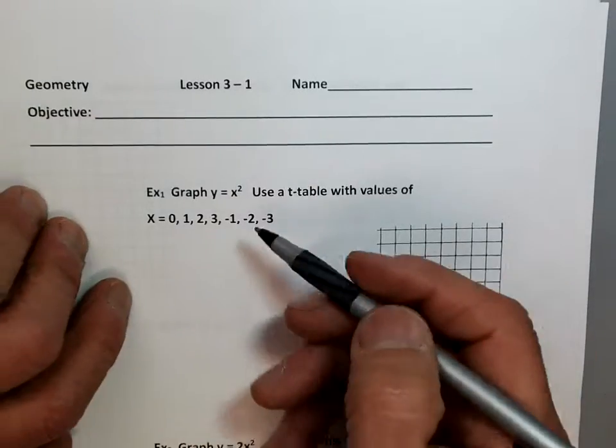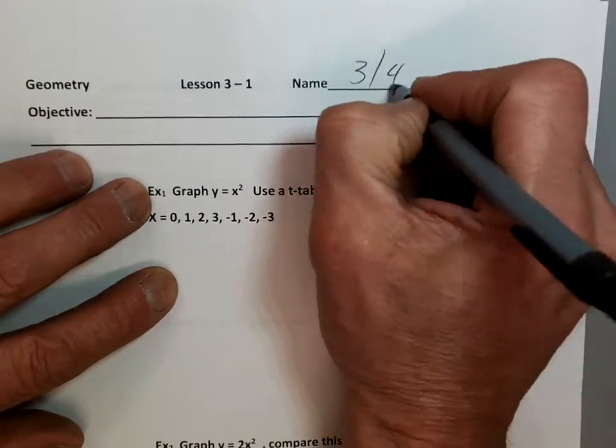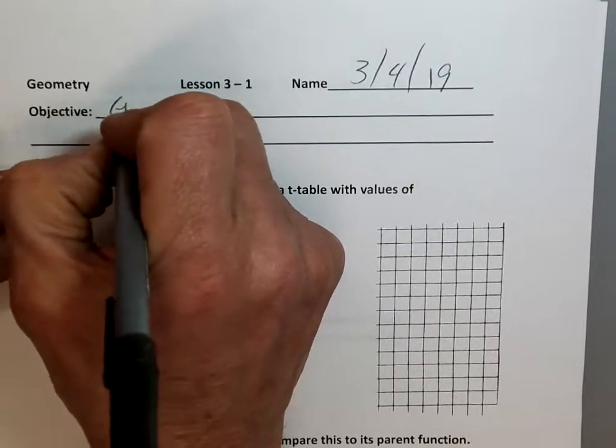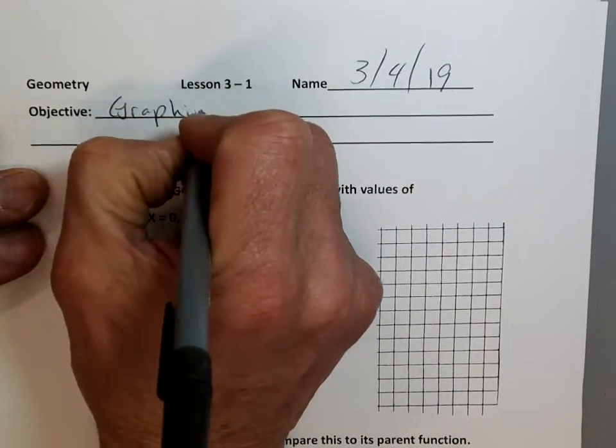Alright, so today it is 3/4/19. So today what we're going to be doing is graphing parabolas.